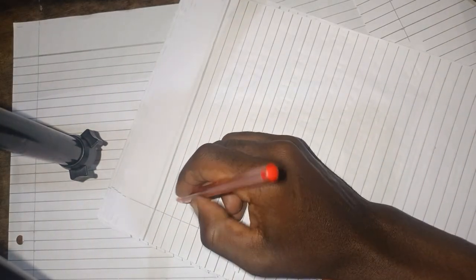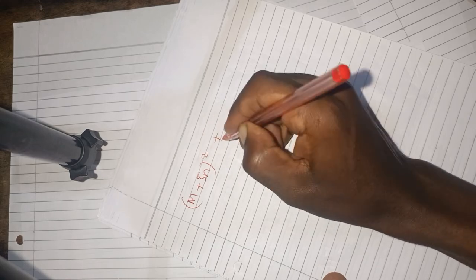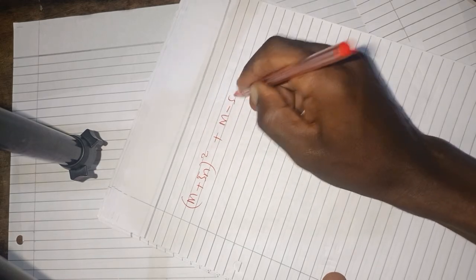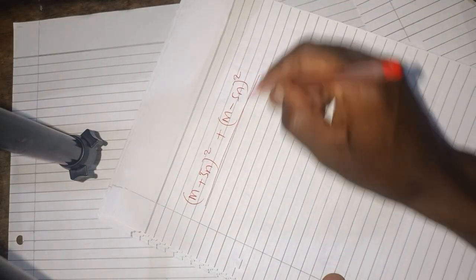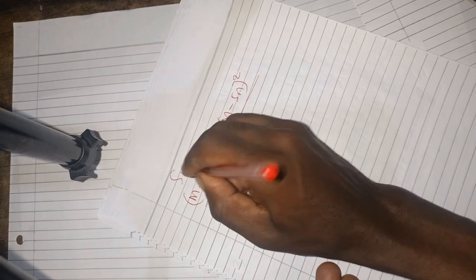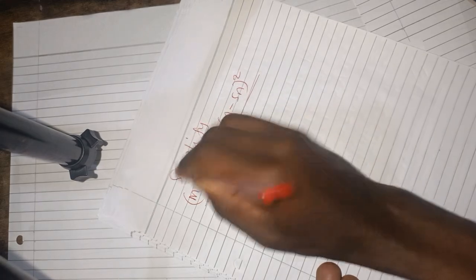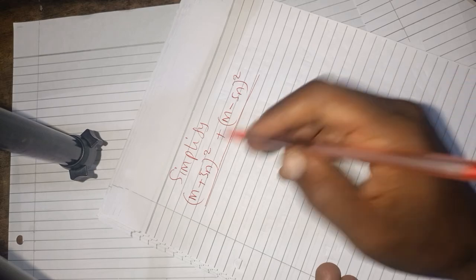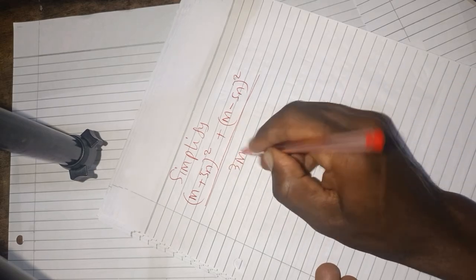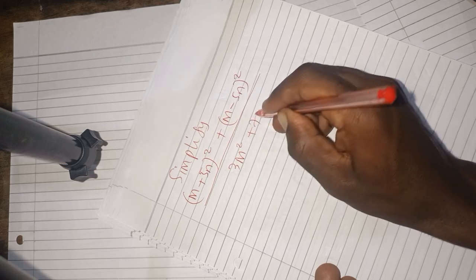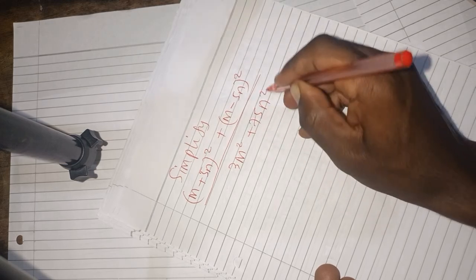And you have been told to simplify an expression here. We shall all do the question, then get the answer. The expression reads (m plus 5n) squared plus (m minus 5n) squared. You've been told that this is supposed to be over, so simplify, that is the question. And this is supposed to be over 3m squared plus 75n squared.